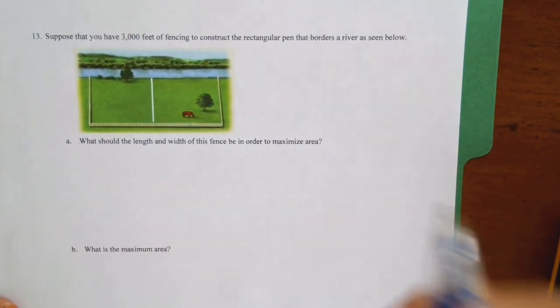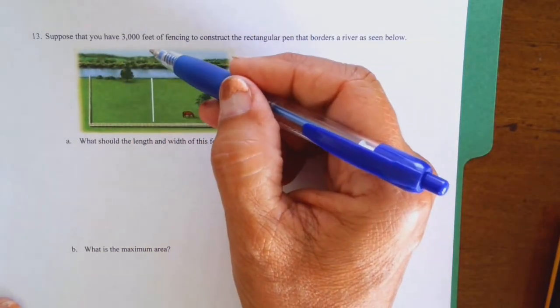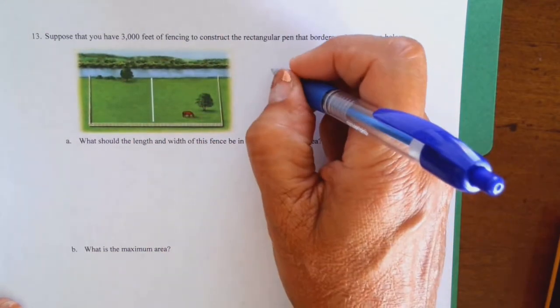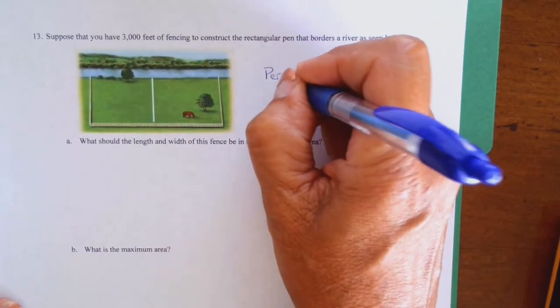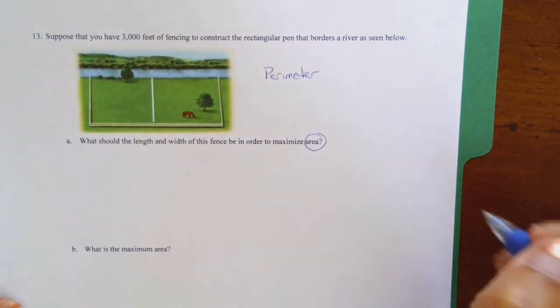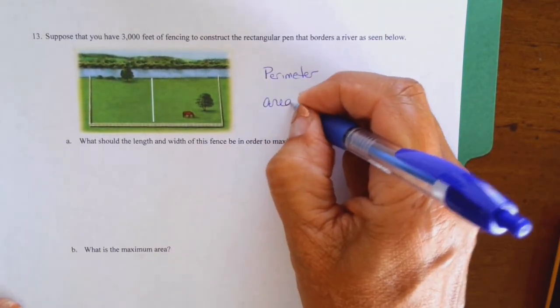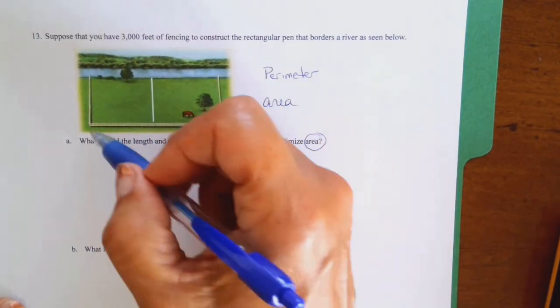So let's talk about it, we have 3,000 feet of fencing. Remember, when you're putting up a fence, that is perimeter in math, the distance around. But this is asking you to find the area. The perimeter of a rectangle would be to add up the sides.